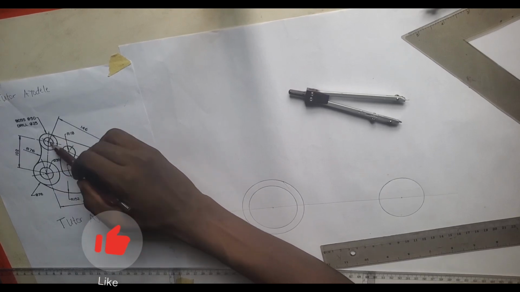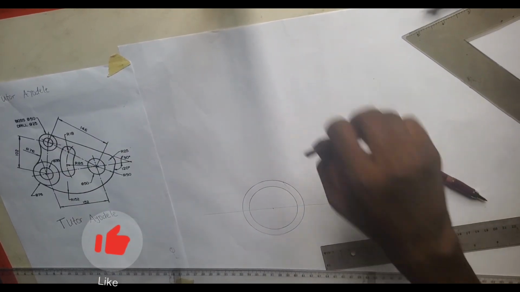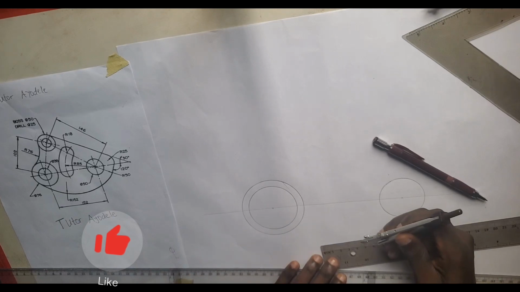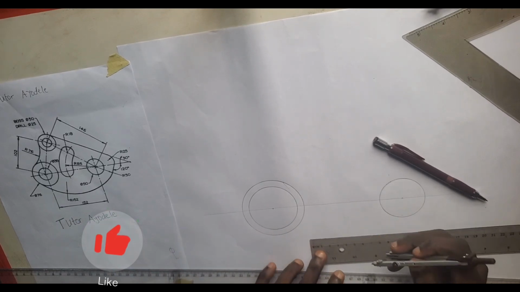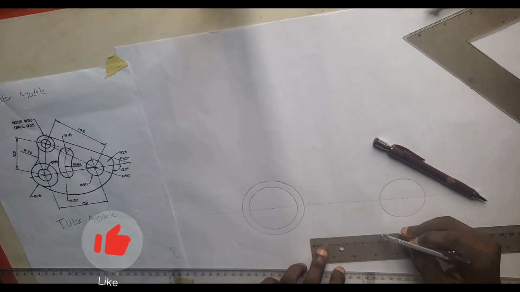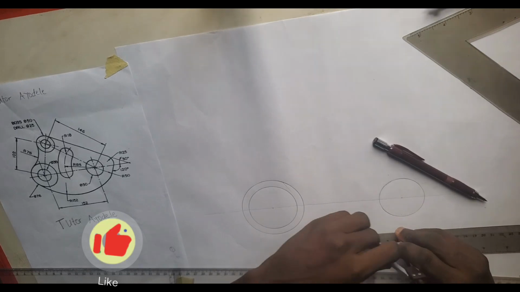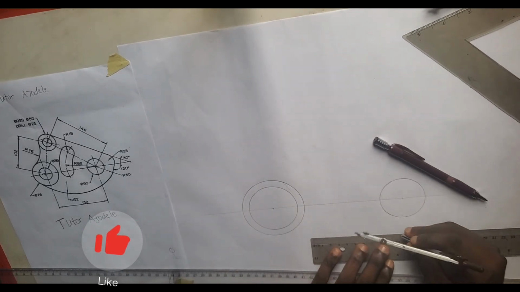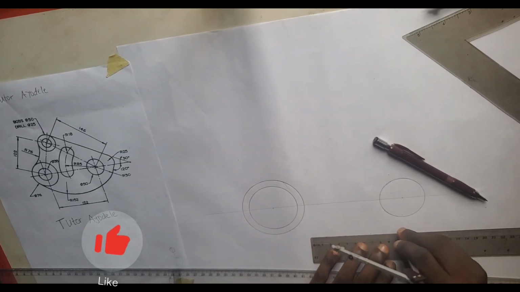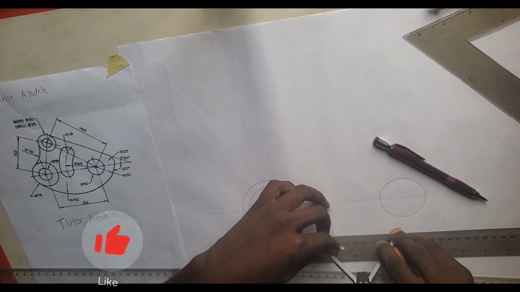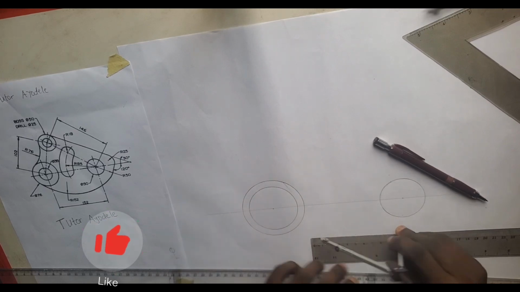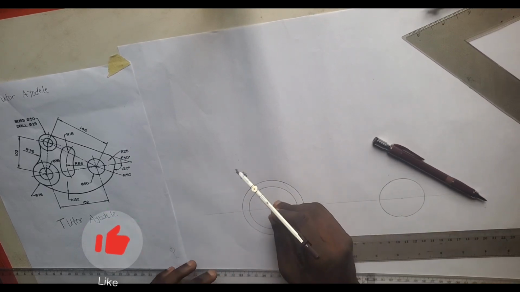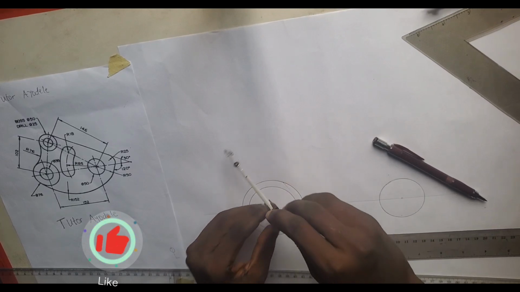So from here to here is 102. Let's mark an arc. That 102 millimeter to centimeter will give me 10.2. So I'll measure 10.2 here and mark an arc here.